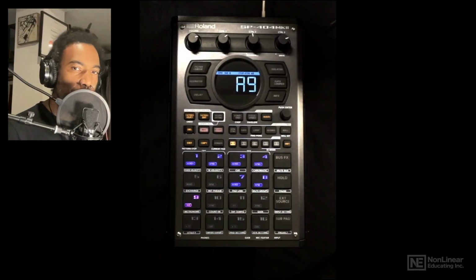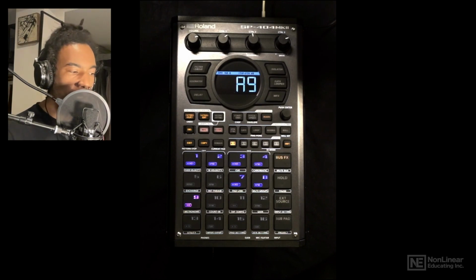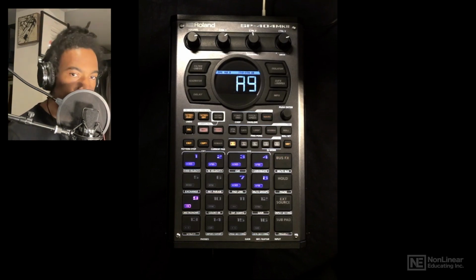Now, in addition to real-time recording, we can also use a step sequencer on the SP404, which opens up a lot of possibilities, not just for more intricate programming, but also for more detailed editing. Instead of relying on undo, you can go into the step sequencer, select a specific sample, and delete specific notes at specific points in your pattern. So how do you use this?